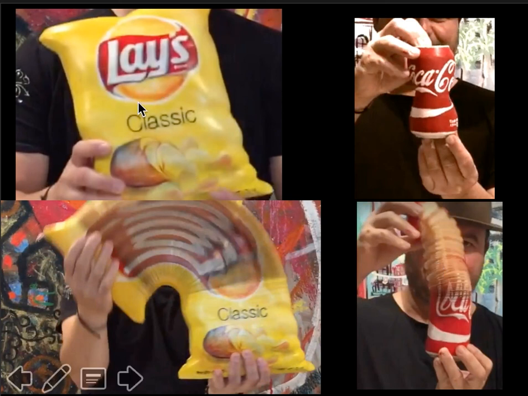Here's the classic Lay's potato chips, and you can see I took a screenshot of it moving. He's made a Coca-Cola can. I mean, he's done all kinds of stuff. You can check out his stuff. He's got an Instagram. I'll post all this stuff down so you can go and check through his artworks.